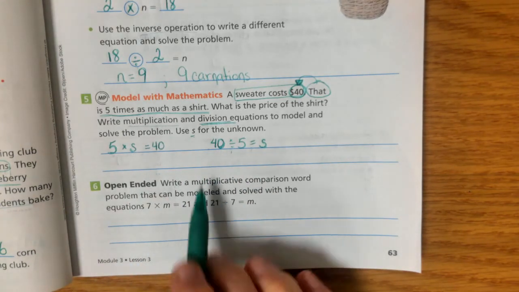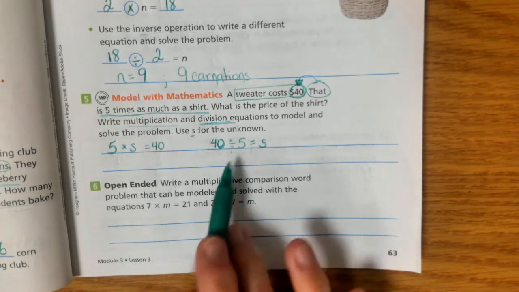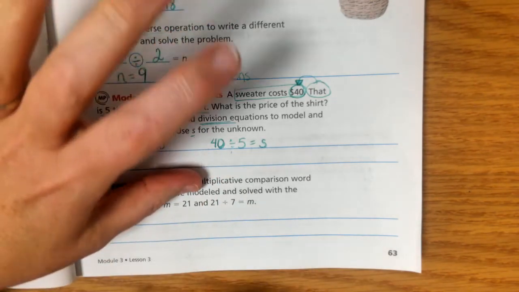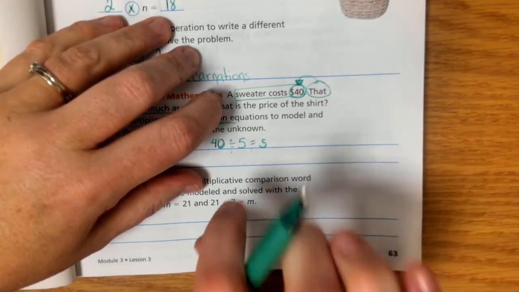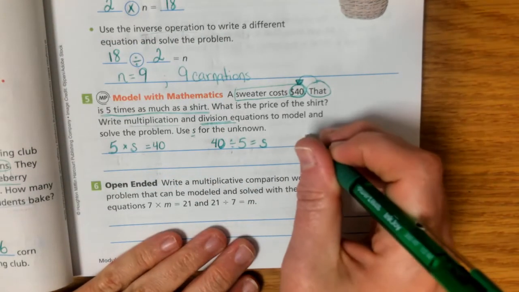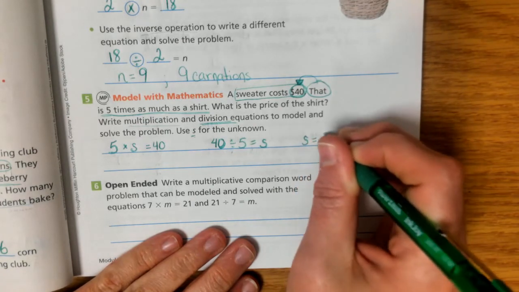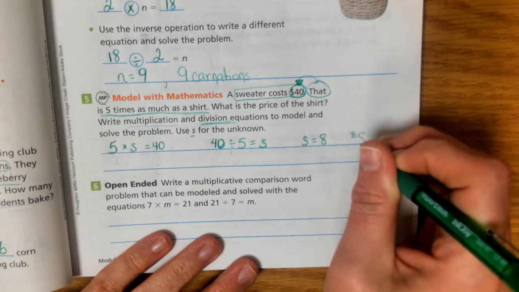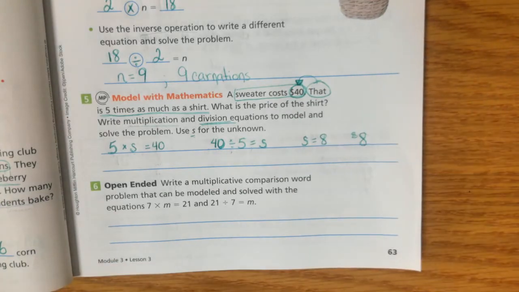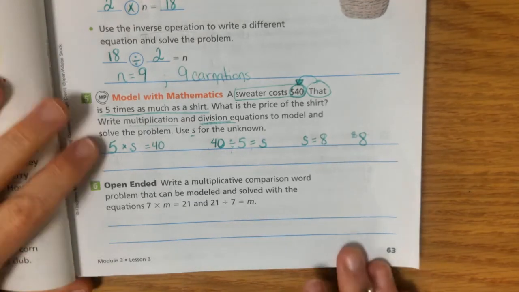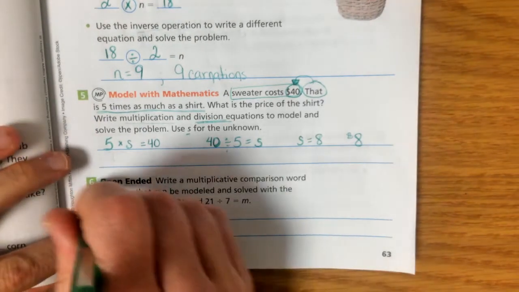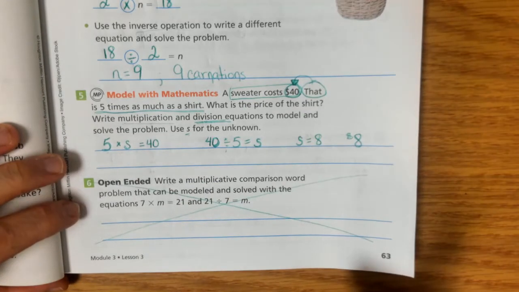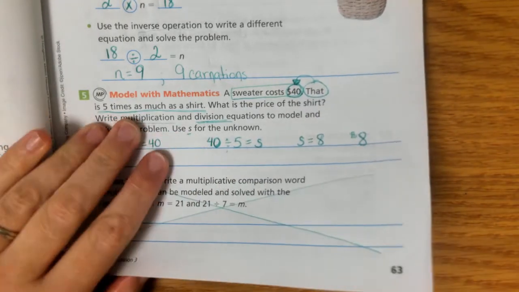So now how do I solve this? 40 divided by 5. Count by 5 so you get to 40. 5, 10, 15, 20, 25, 30, 35, 40. It is 8. So S equals 8. So that means the shirt cost $8. Number 6, we're going to skip. We're not going to write our own word problem, so you can go ahead and skip number 6.